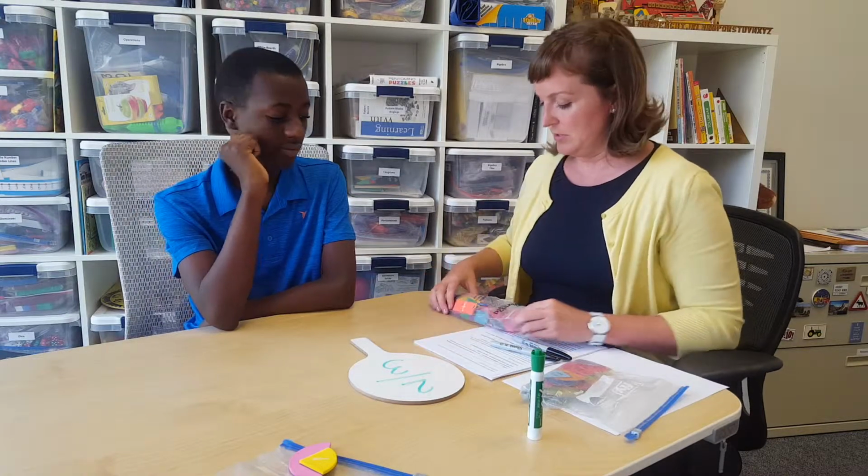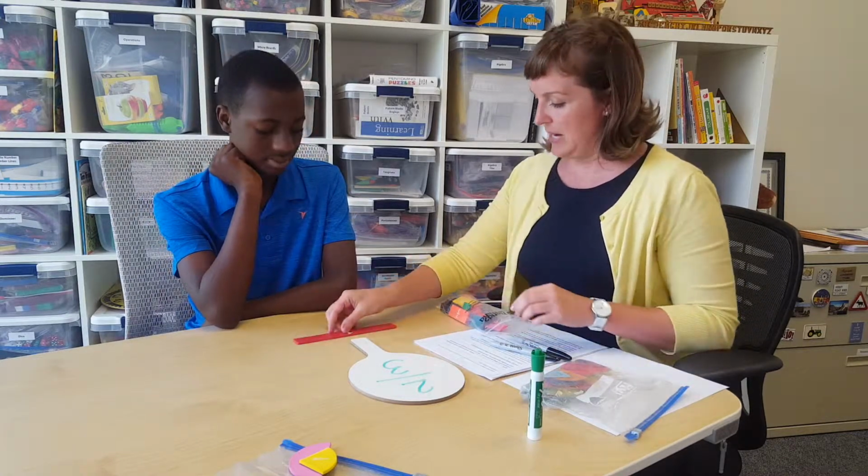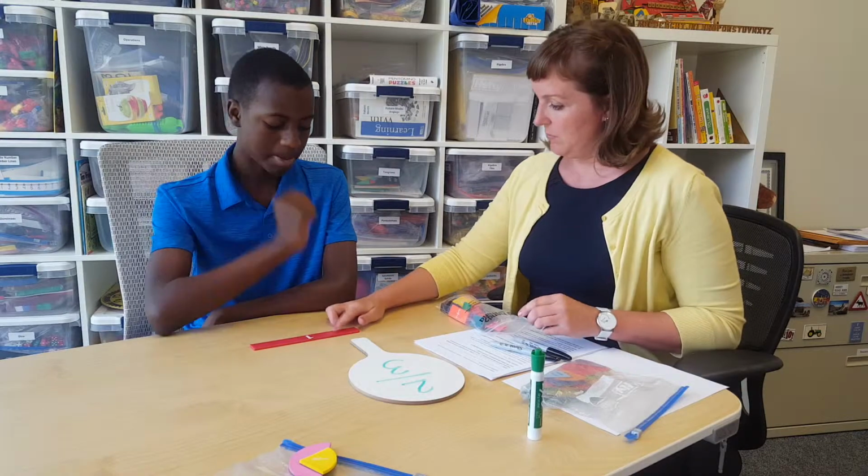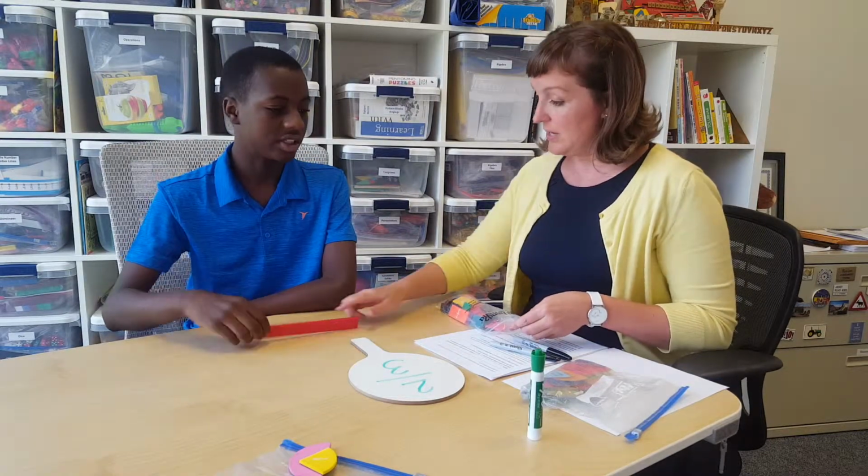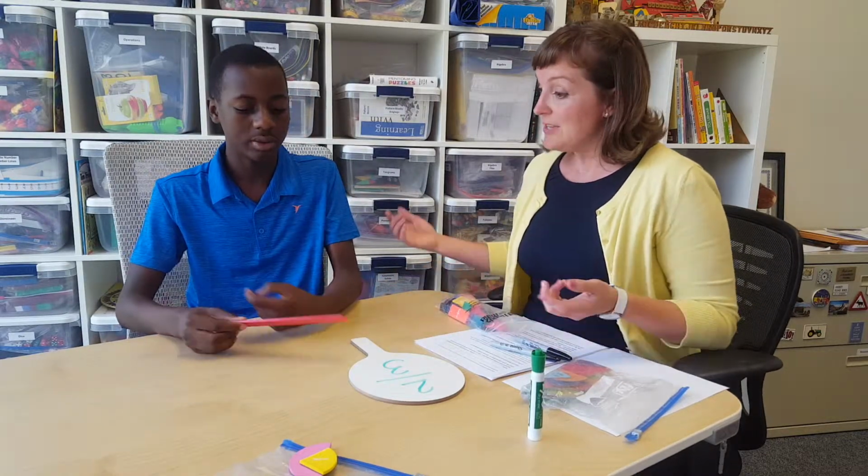So the first thing I'm going to do is use these fraction tiles, all right? And here is my whole. What is that right there? It's a whole. Whole one. It's a whole one, right?